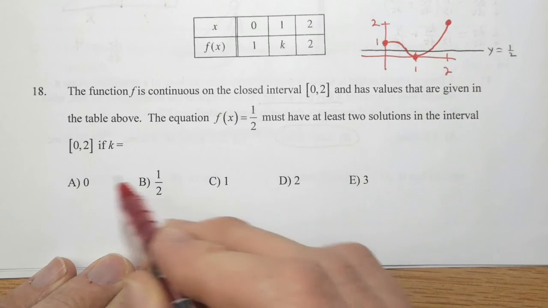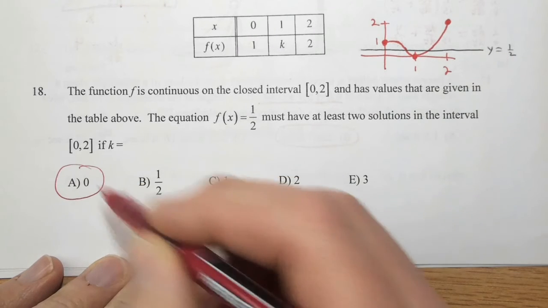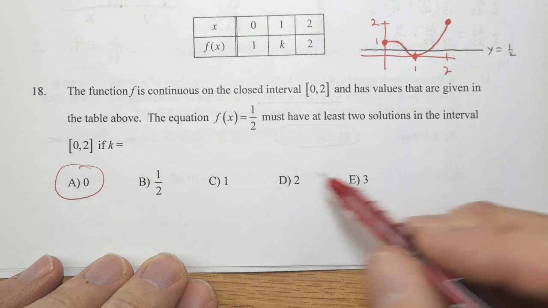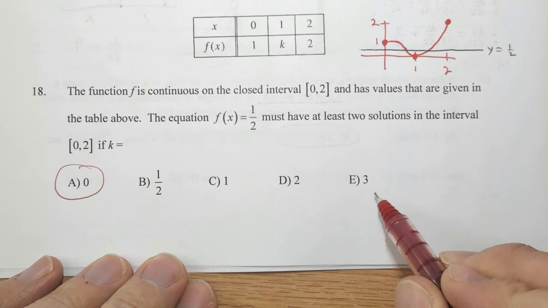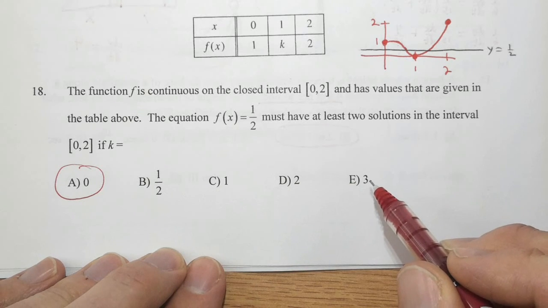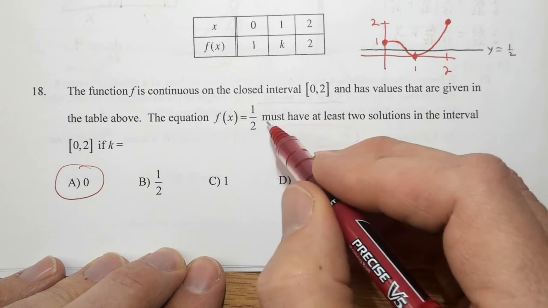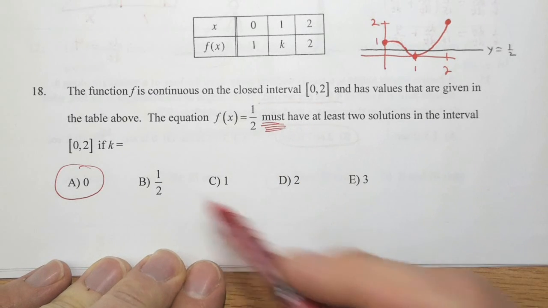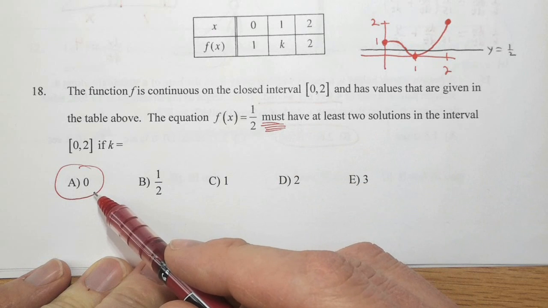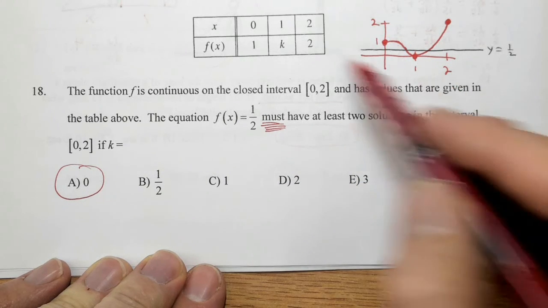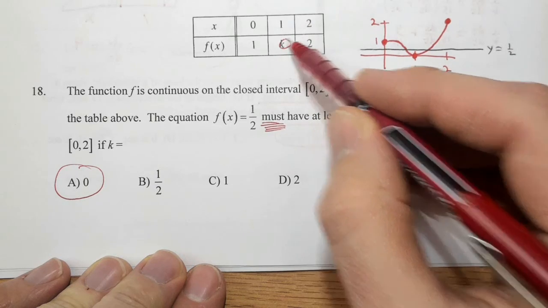And the only one of these 5 choices which is less than a half is 0. If k is any one of these other 4 choices, we could still have 2 solutions, but we might not. And this says we must have. The only way we must have is if we definitely drop below, and the only way we definitely drop below is if the function's value at 1 is 0.